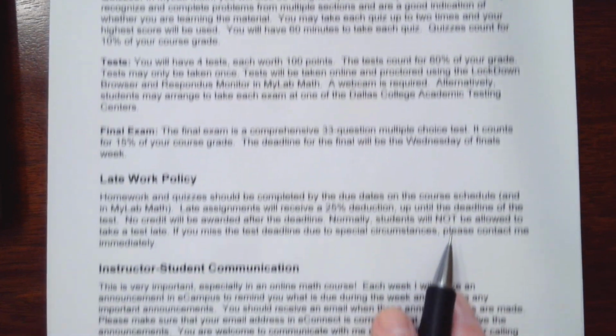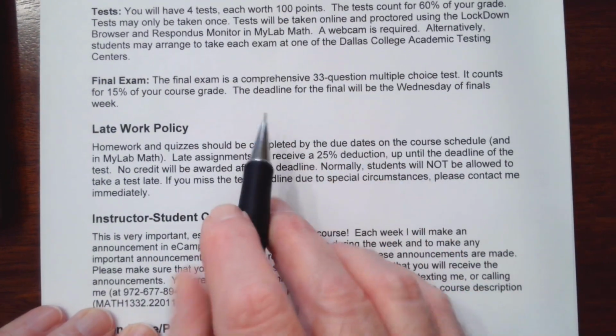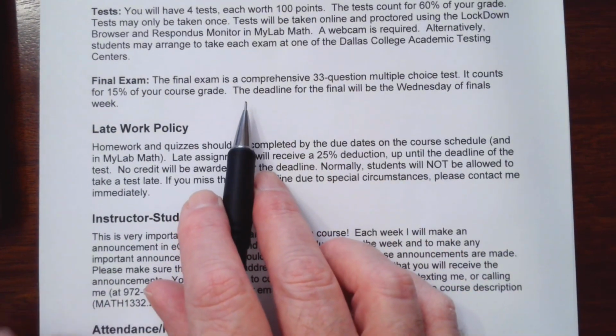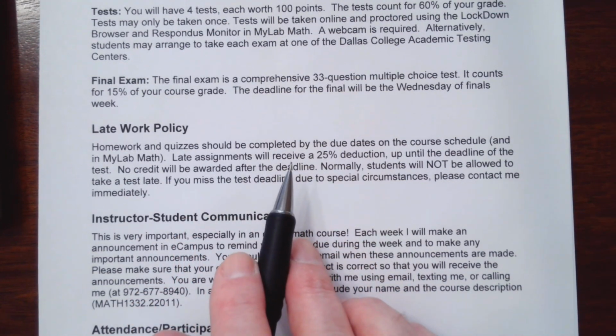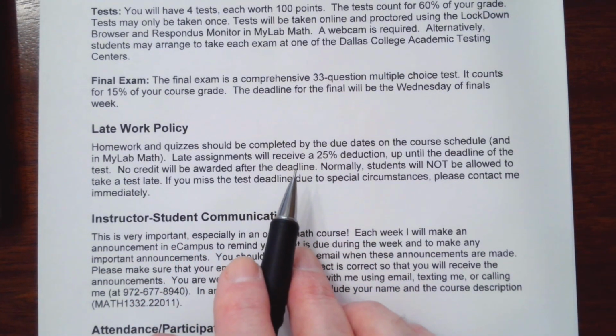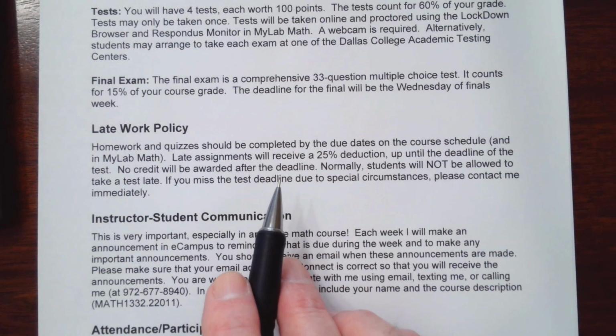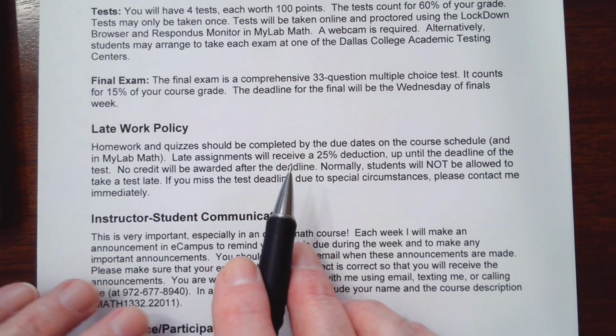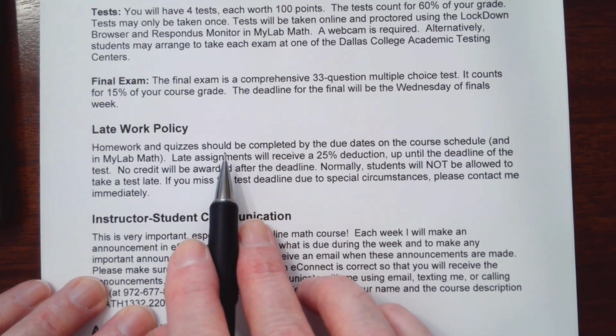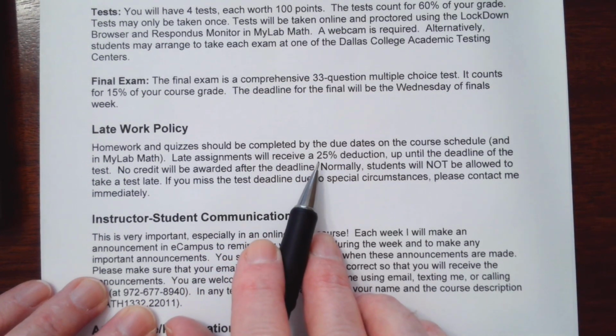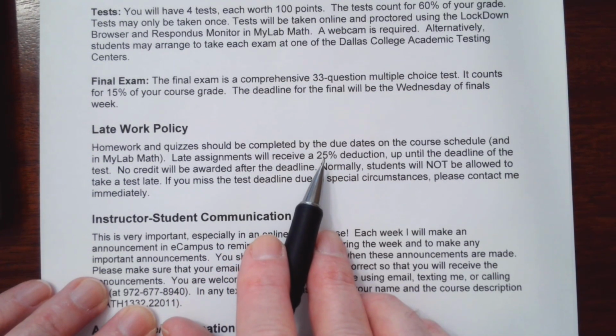All right, late work policy. Basically, I highly encourage you to do your assignments on time. That's one of the things I recommend if you want to be successful in the course: stay on schedule. But if you're late, up until the day of the test, you can still get 75% of the credit for any problems that are done late.